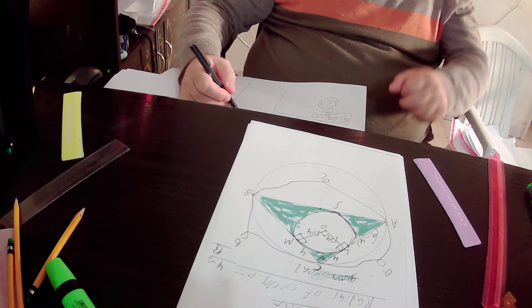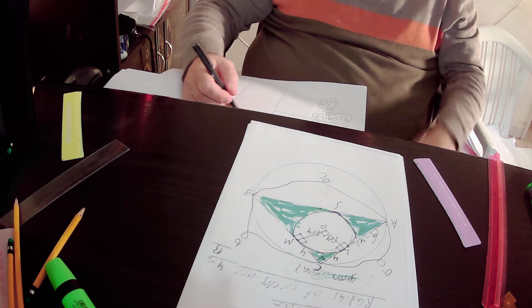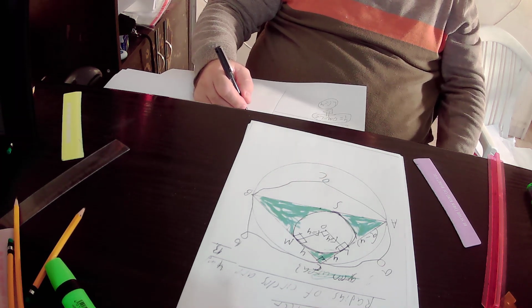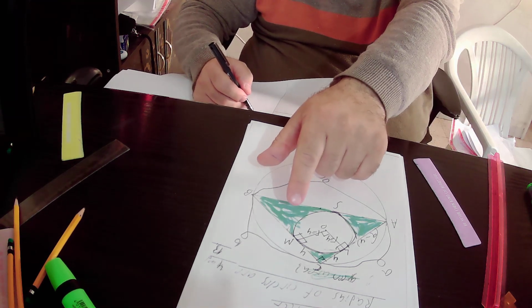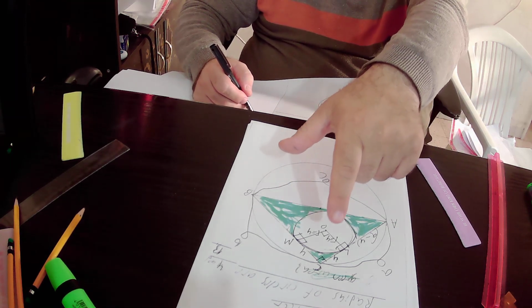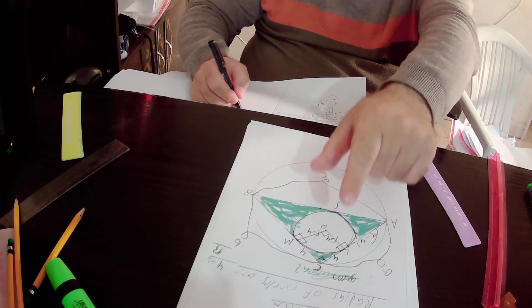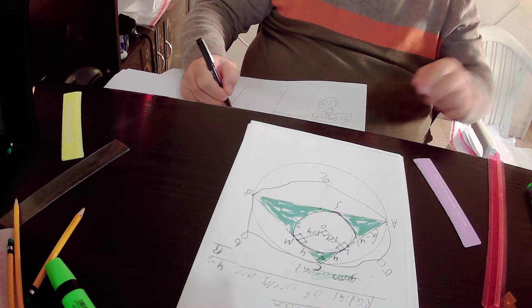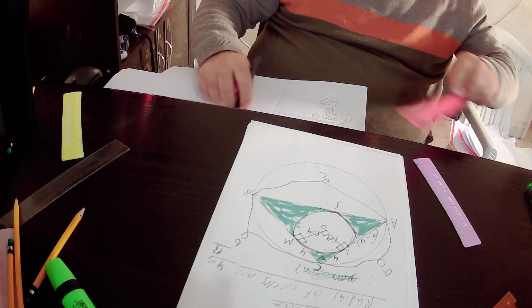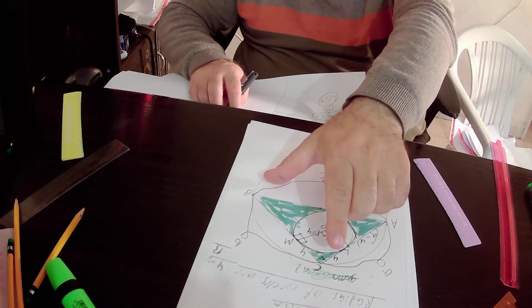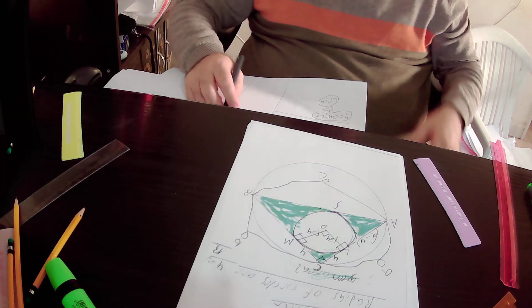Likewise, it is very easy to see what is the length of line segment MB. From the drawing, it is very easy to see that this line segment MB equals CB minus CM. I repeat again that CB minus CM equals MB.